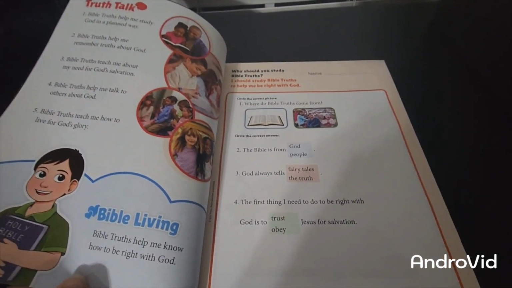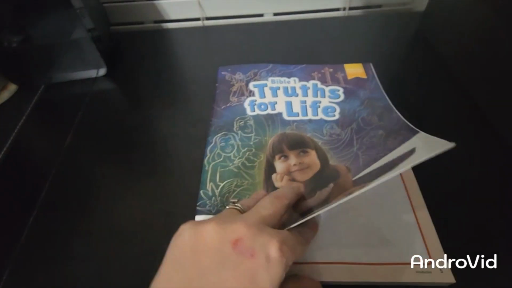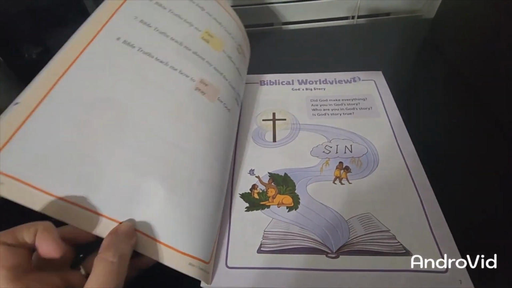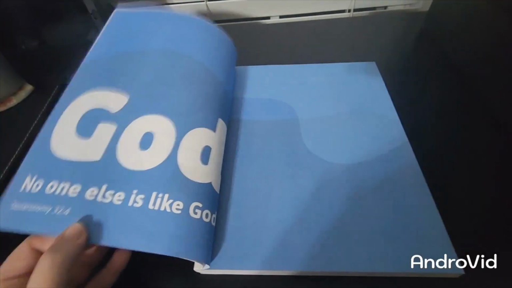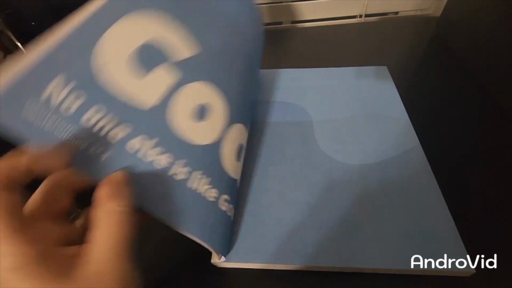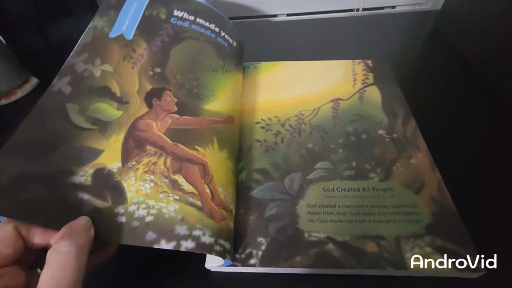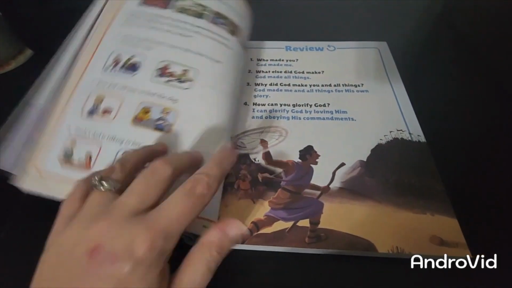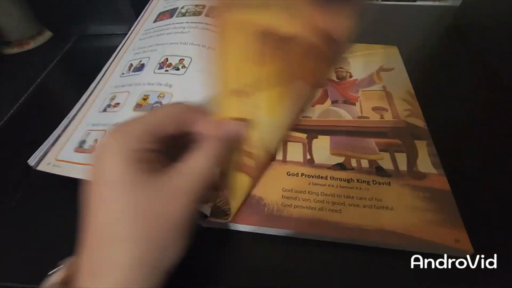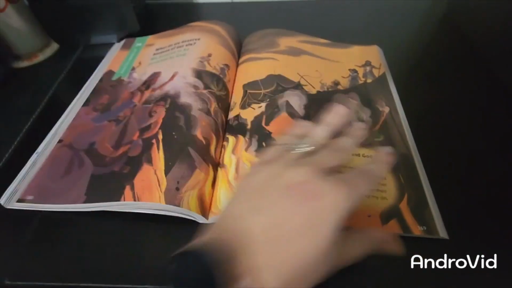You'll have that truth talk. Then there is your essentially work text page if needed. You've got your biblical worldview, the review, and then God, no one else is like God. And then, again, more beautiful artwork to go along with it. That is going to be kind of consistent throughout the 2-page artwork. Then you've got your review and your questions page. And I'm just going to flip on back here so we can kind of see the back.